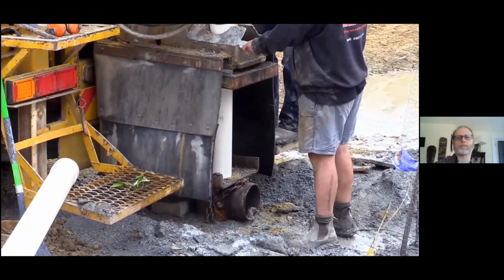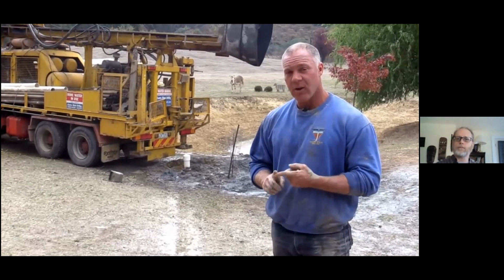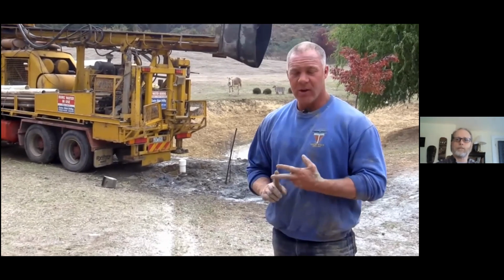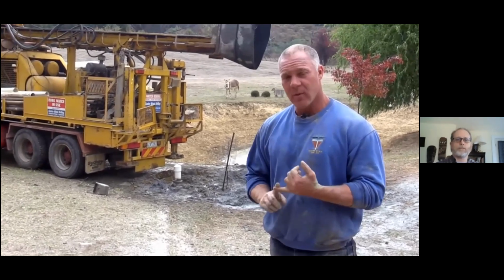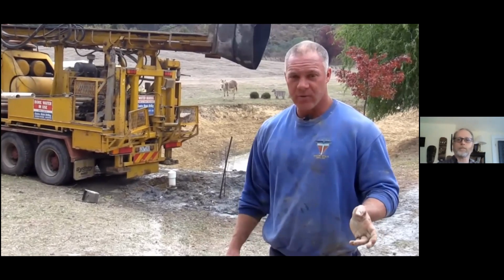We used Australian-made casing, which is obviously more expensive than the cheap stuff that comes out of China and India, but it conforms to Australian standards. It's lead-free, it's made in Melbourne, and it's got a lifetime guarantee, and it supports Australian jobs.